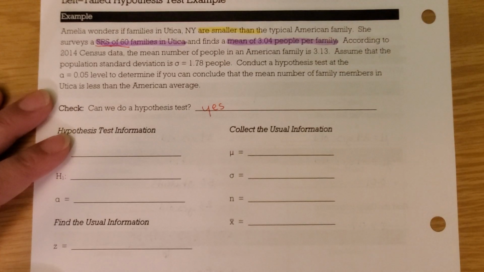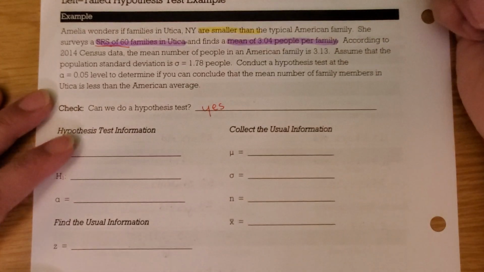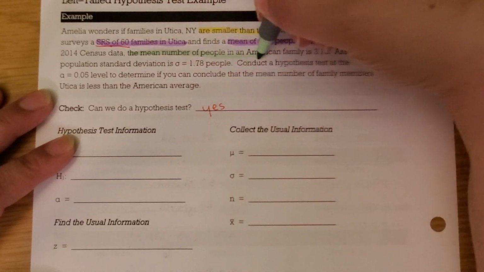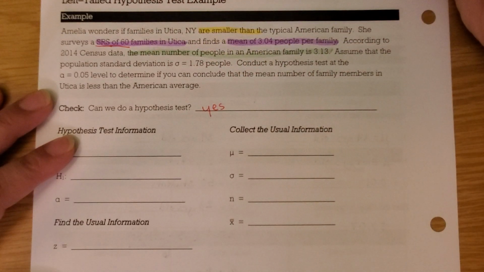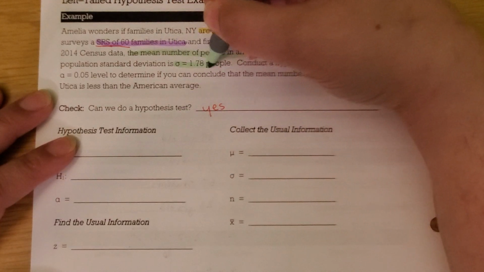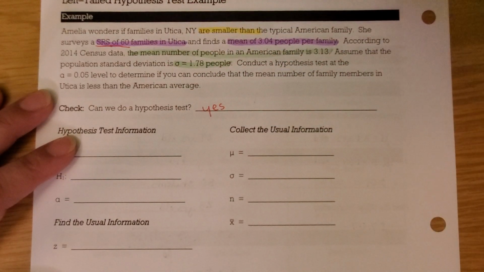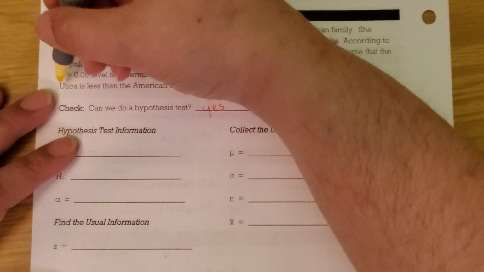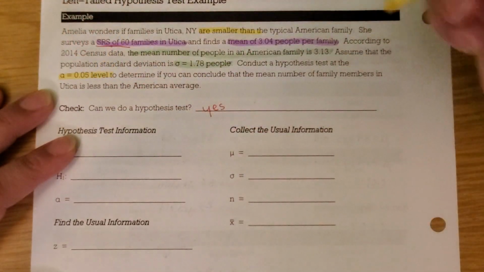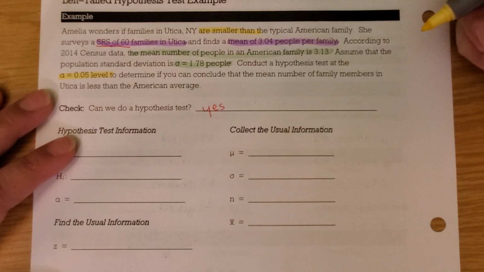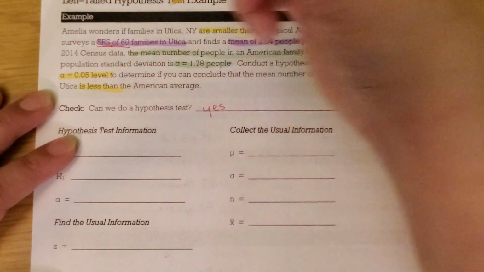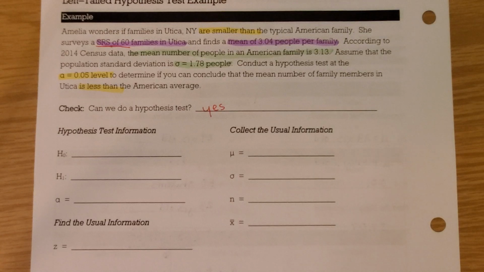According to census data, so remember census is population, the mean number of people in an American family is 3.13. Assume that the population standard deviation is 1.78 people. We're going to conduct a hypothesis test at the .05 level to determine if we can conclude that the mean number of family members in Utica is less than the American average.